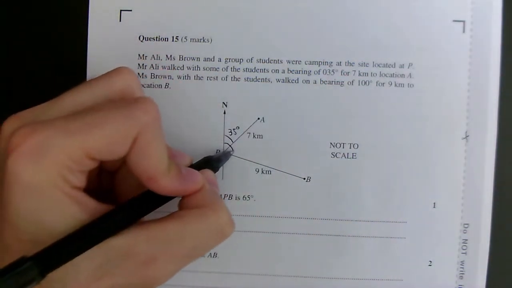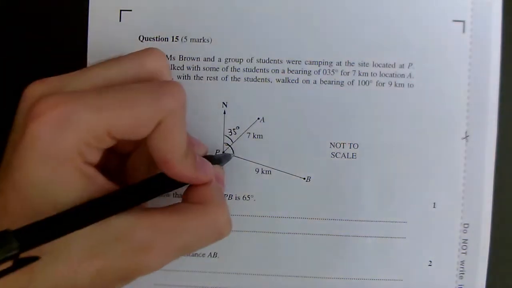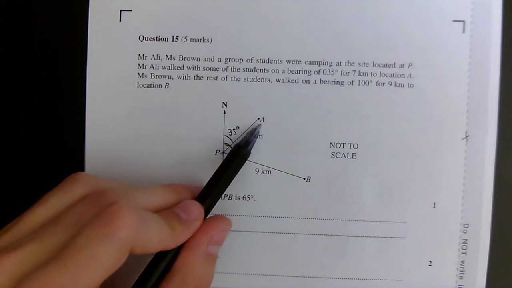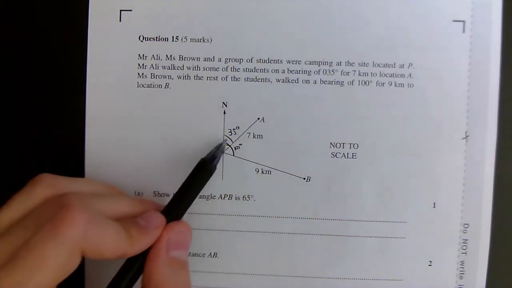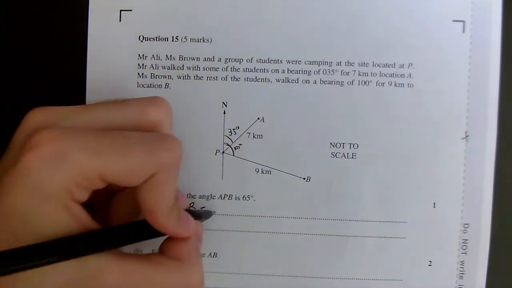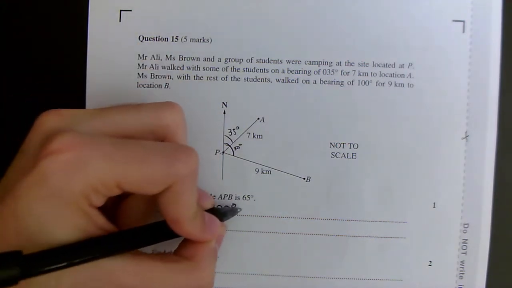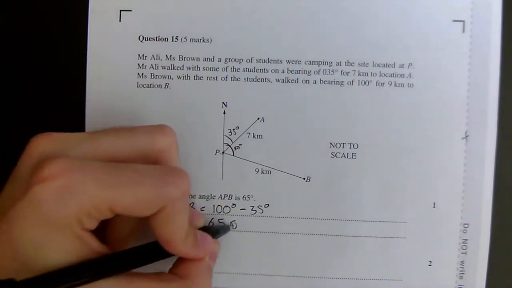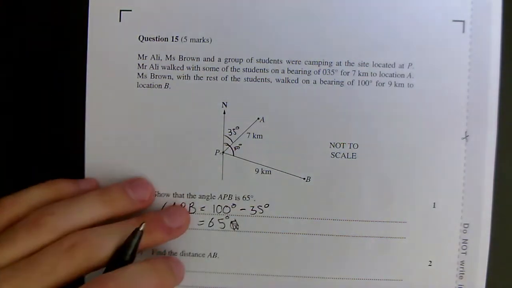So this whole thing here, that whole thing there is 100, which means angle APB is going to be 100 minus 35. So we say angle APB is equal to 100 degrees minus 35 degrees, which equals 65 degrees, which is what we needed.